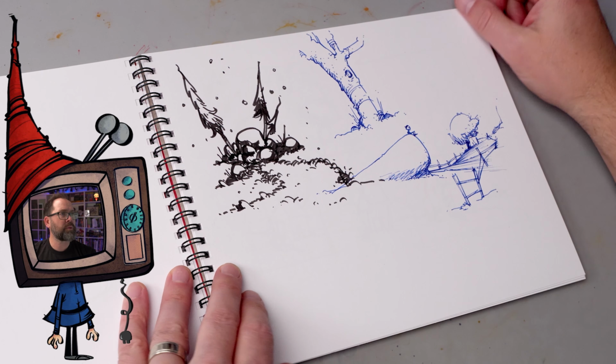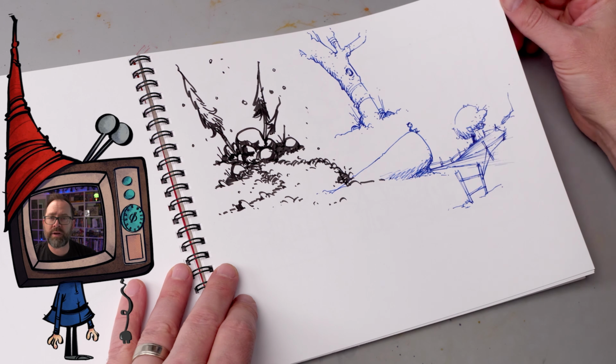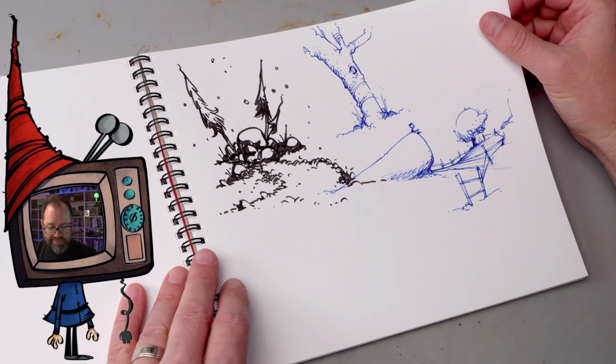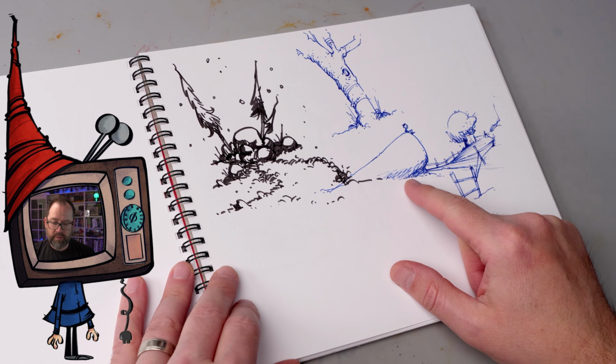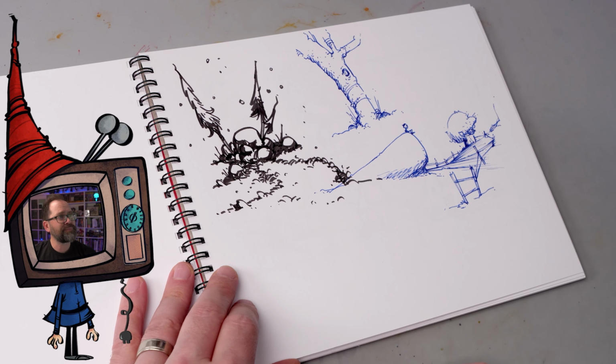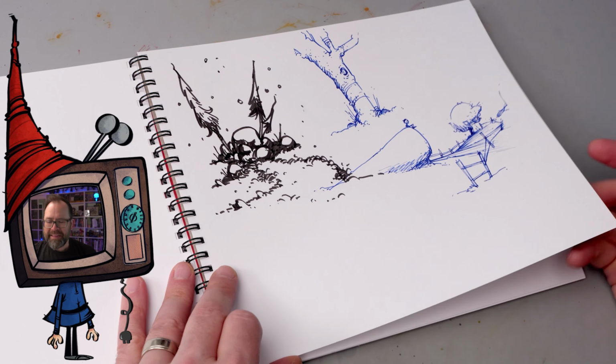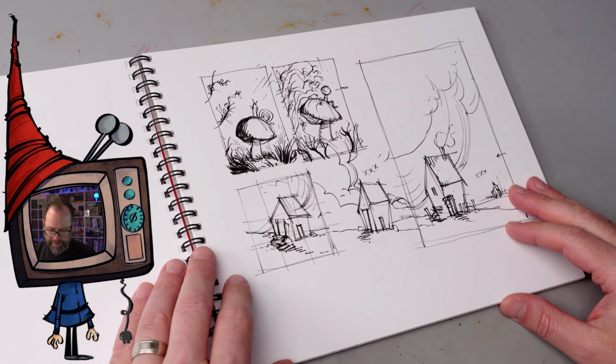Next up, this probably would have been some warm-up stuff, just me trying to connect pen to paper, seeing if there was anything that I could make. I went through a phase where I was drawing rocks that just looked like whales. I don't know, it's just how it goes.